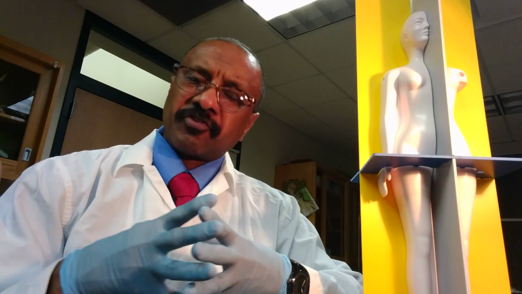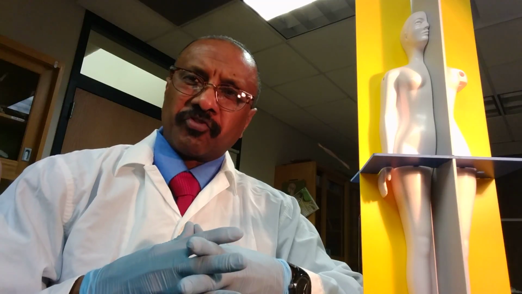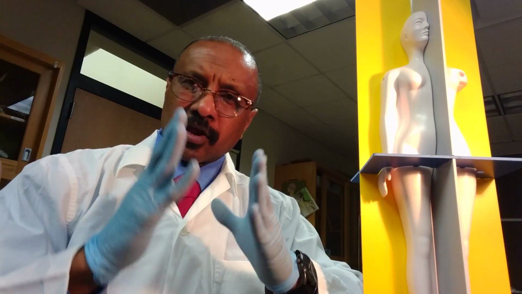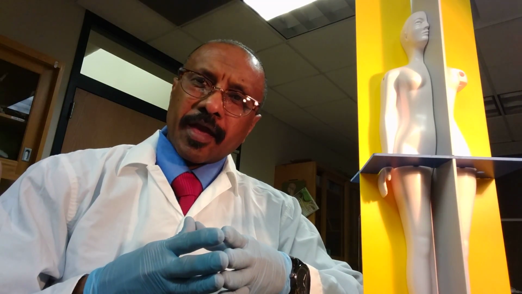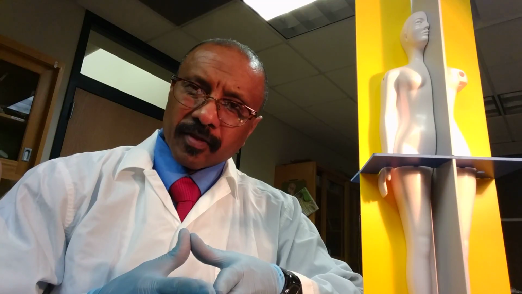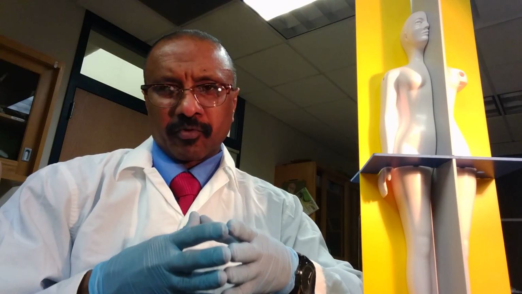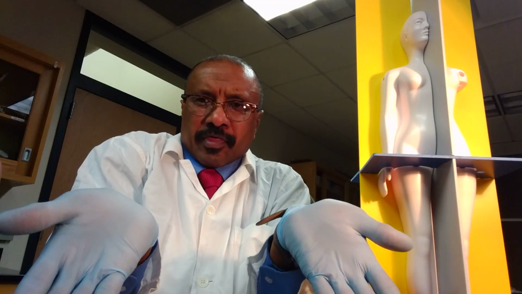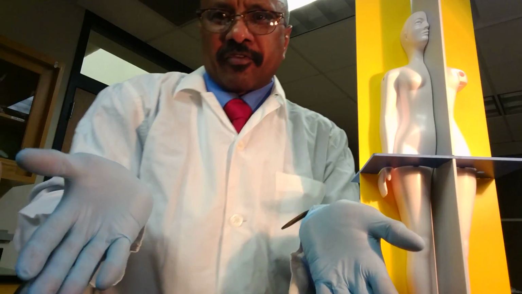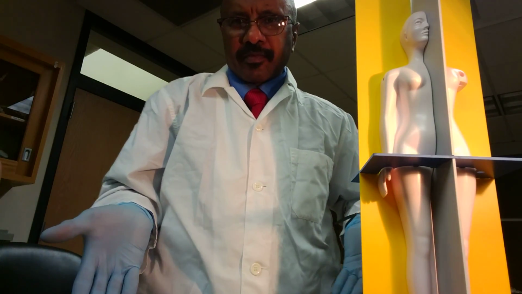We have the sitting position and we have the standing position, or what we call the erect position, where the person is standing on the feet and his arms are on the side. And this is known as the anatomical position, where the palms are facing to the front, like that, and the thumbs are facing to the side. In this position, the person is standing with his palms facing to the front.